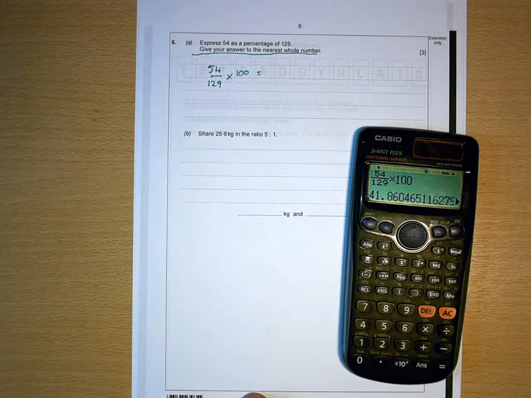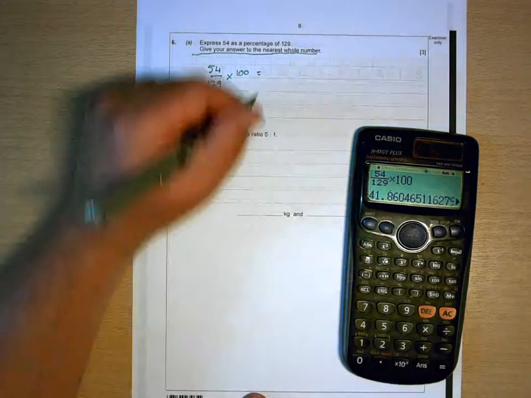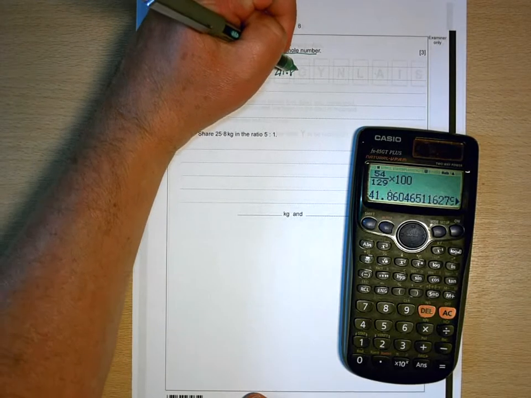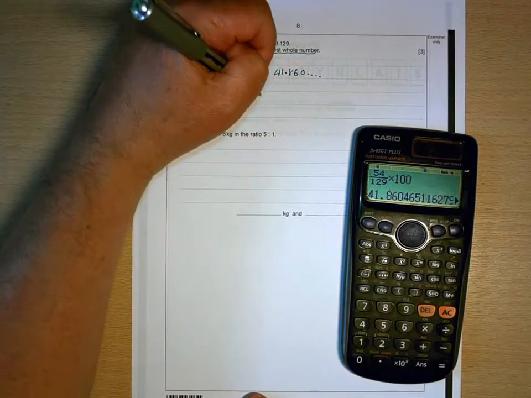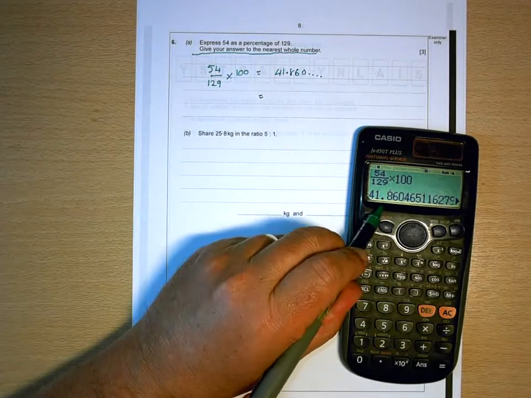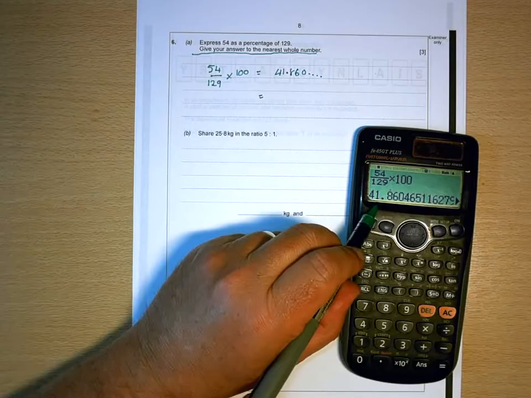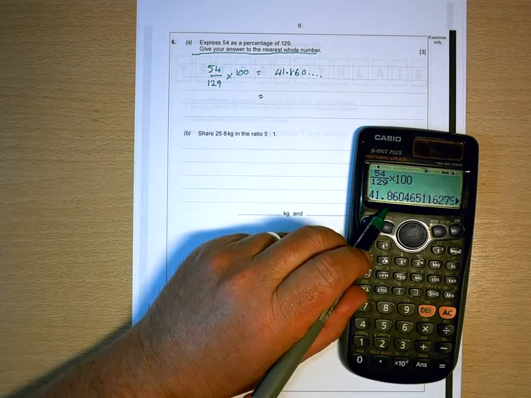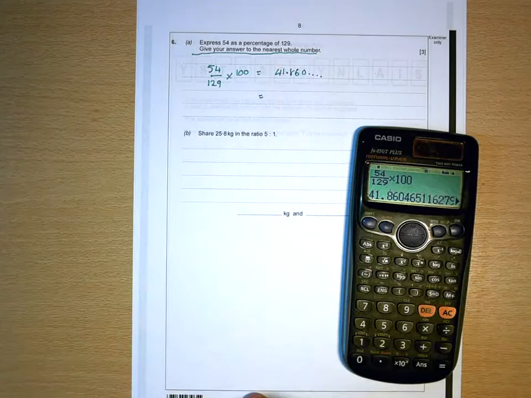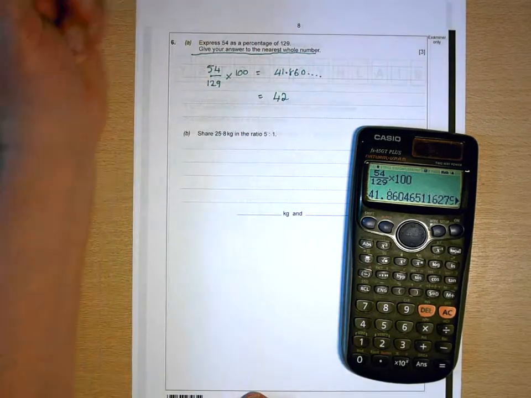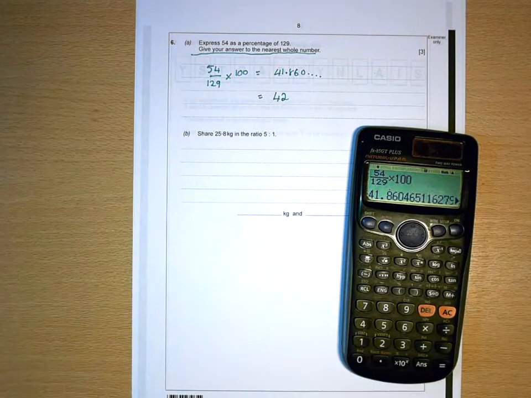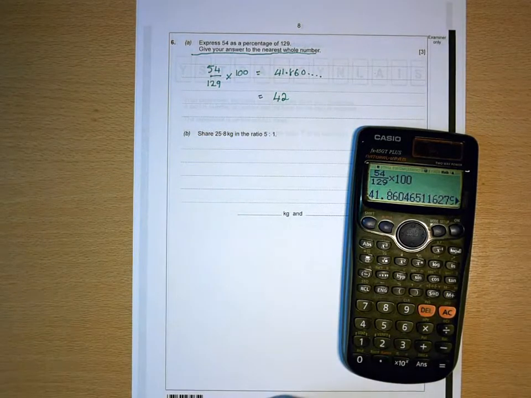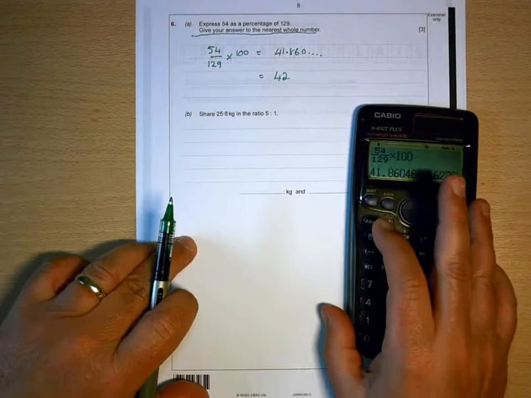So it's 41.86 blah blah blah. We could write that down just to make sure that we've done the right maths, but then to the nearest whole number, it's either going to be 41 or 42. Look at the next digit over, it's 5 or more, so it's closer to 42. So again, if you've done all the maths and just written it as 41.86, etc., 2 marks. Final instruction is to give it as a nearest whole number.